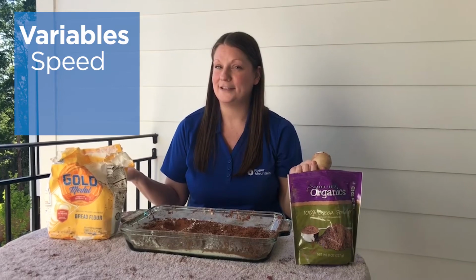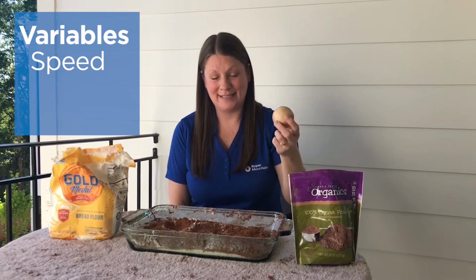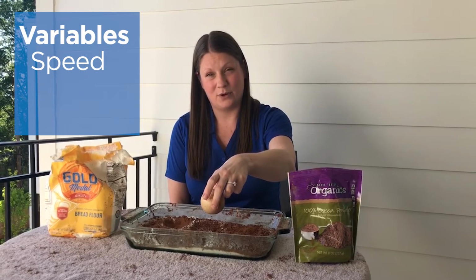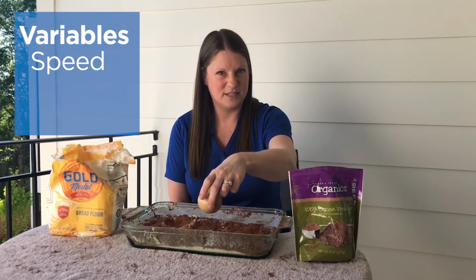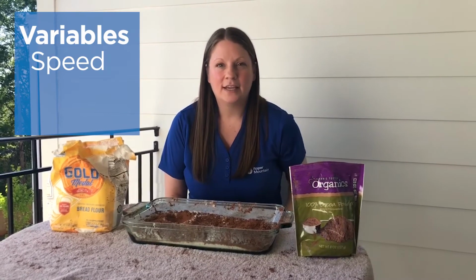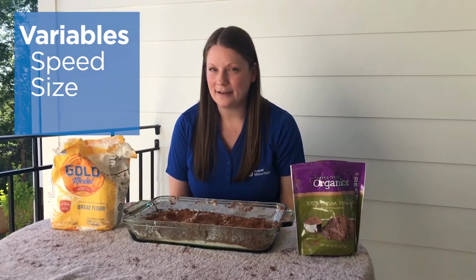How is that going to affect the shape of our crater? What happens if we drop it closer to the moon or planet? Then that's going to be a little bit slower. So that's the speed. The second thing you can change is the size of the meteorite.